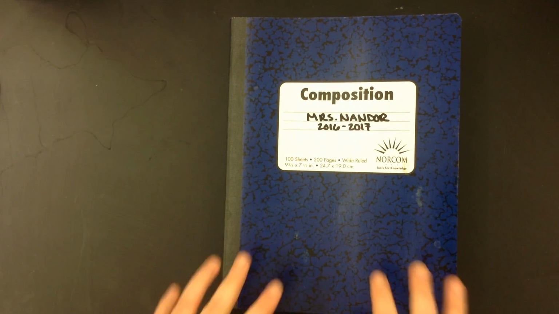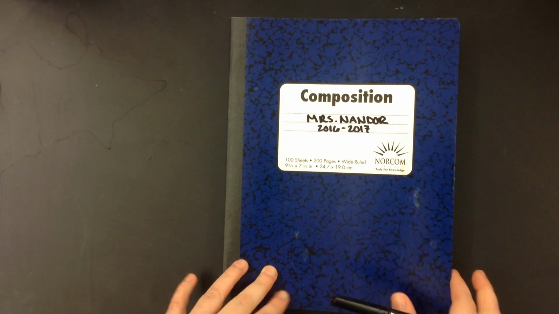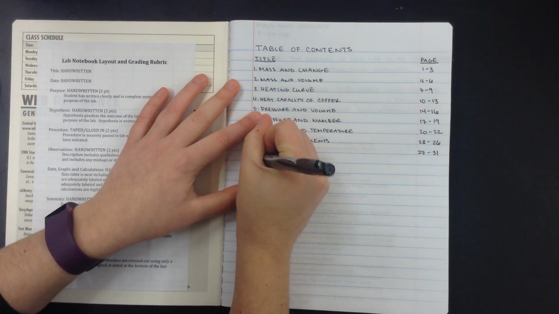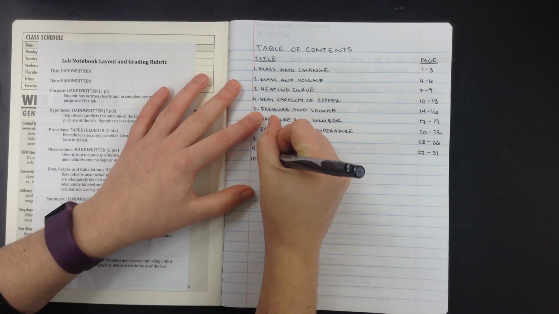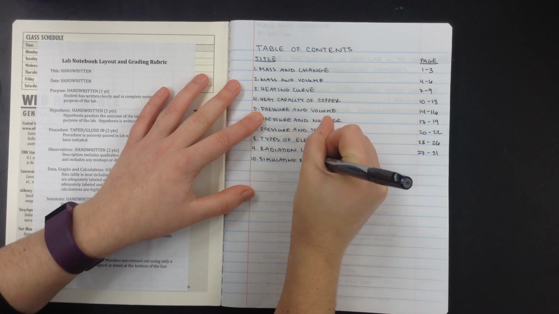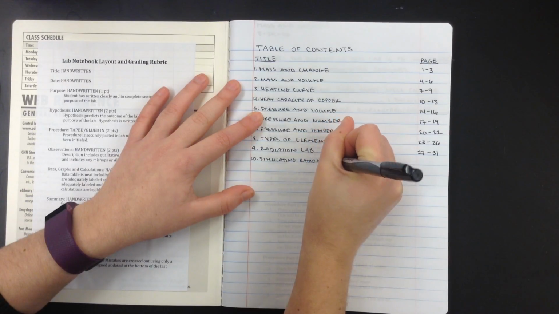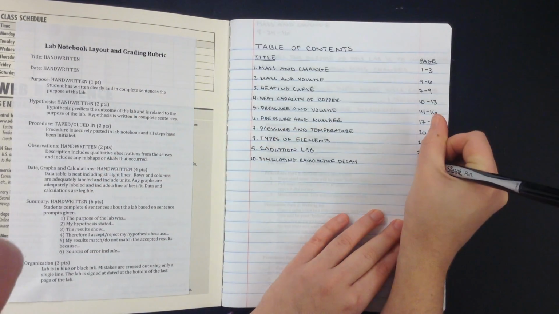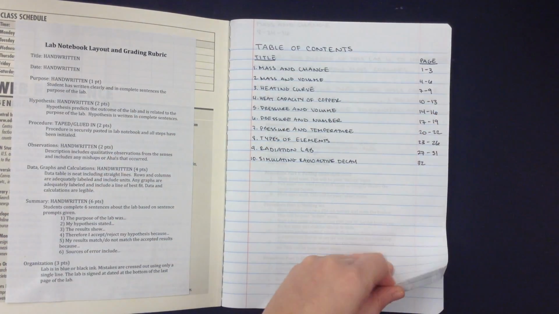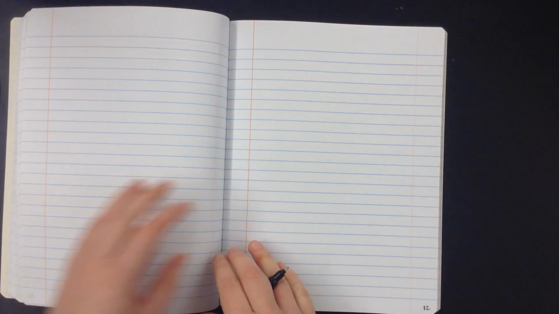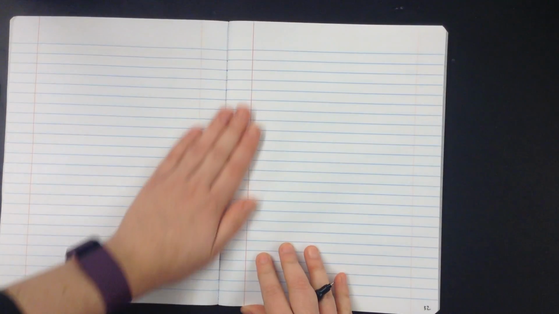So we're going to set up for the Simulating Radioactive Decay lab. The first thing I'm going to do is add it to my table of contents. So this is our 10th lab, and this is Simulating Radioactive Decay. And that's going to start on page 32. So if I go find 32. Yep, that's right.